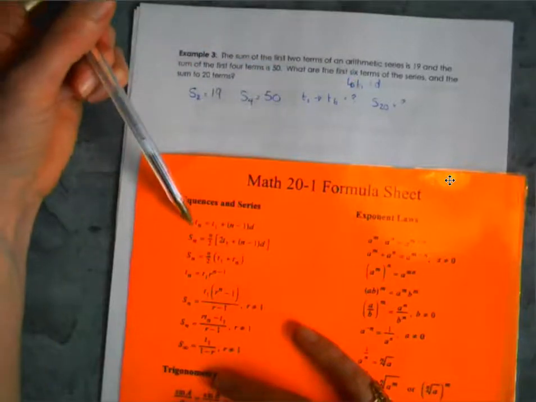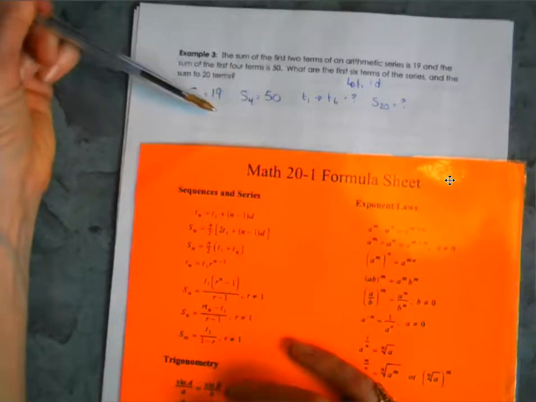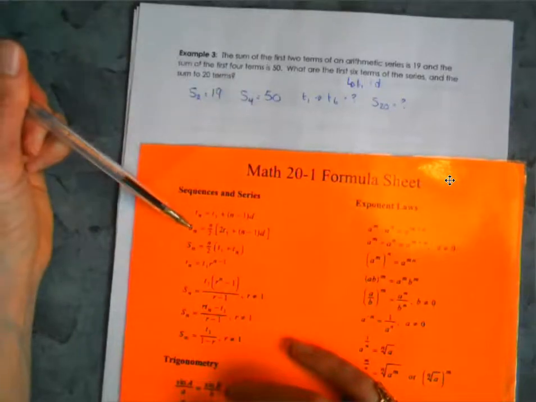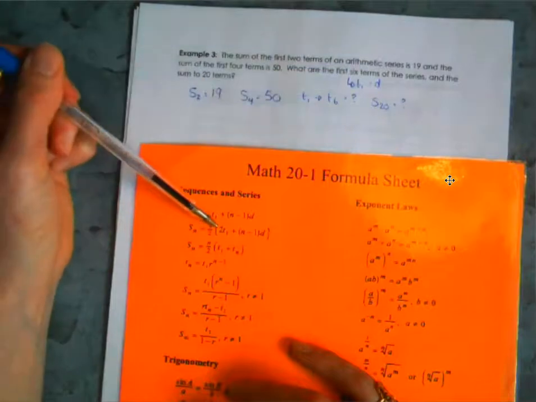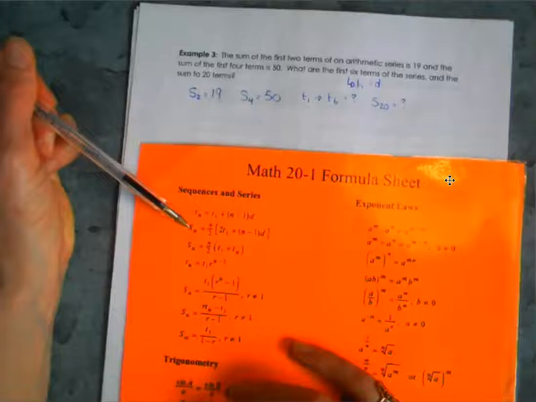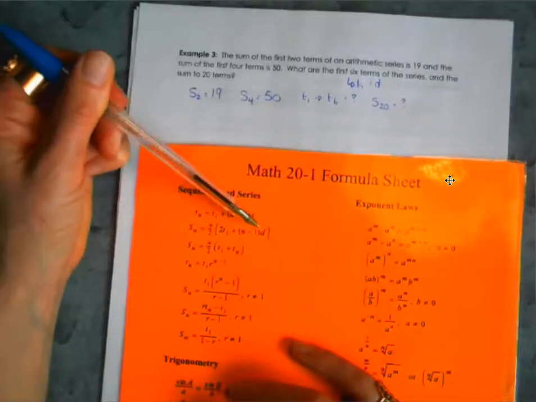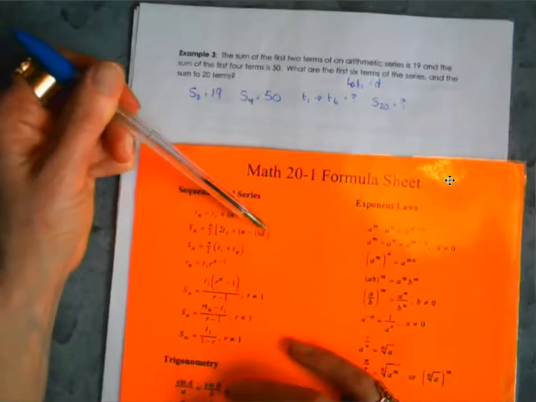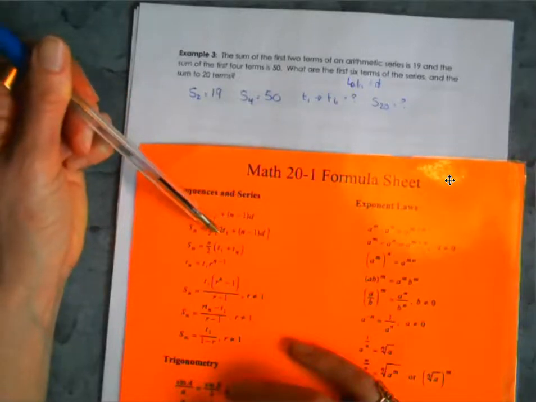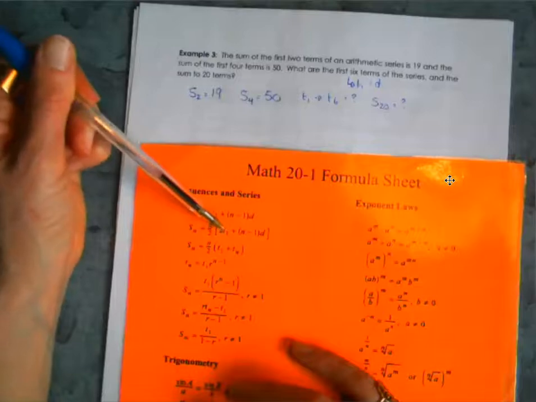Basically, if we're given the sum Sn of two different terms, we want T1 and D, and we know that out of these two sum formulas, we want to use this one because it contains both T1 and D. However, like I said, if you're missing two of them, how do we do that? Well, because 2T1 is going to be in both of them, we're going to set up two different formulas and use them together to solve for the unknowns.